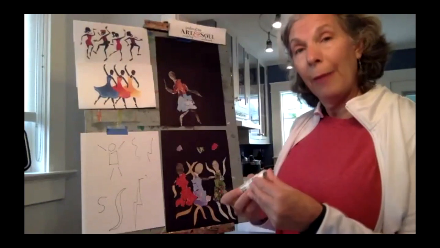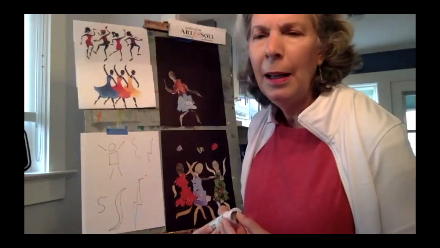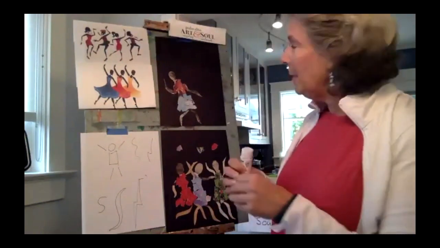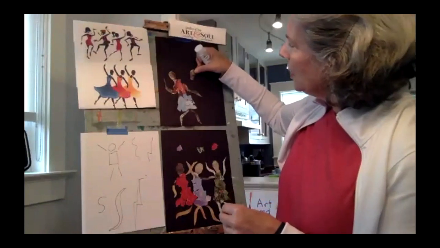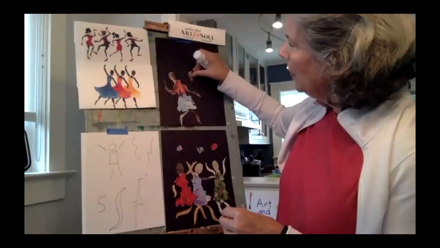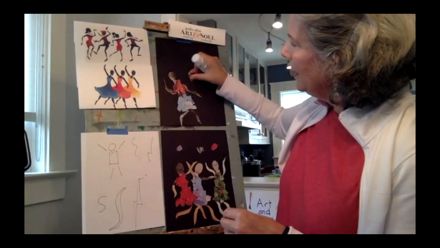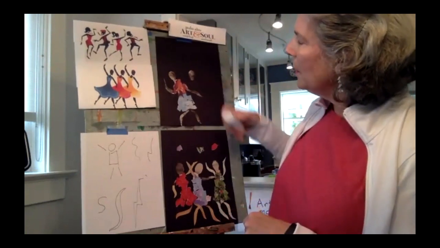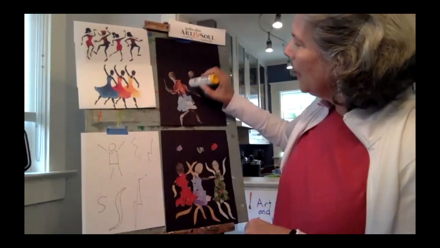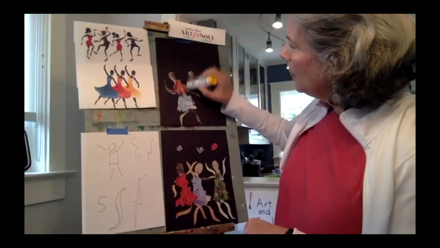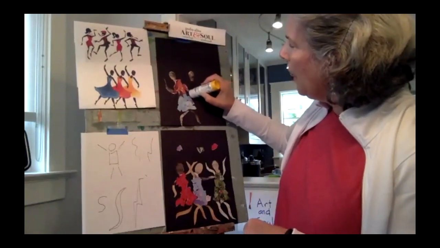So I already have my pieces cut. I understand that you guys still may be cutting, and that's fine, but I'm just going to show you how I'm going to assemble the next one. This one is going to be next to her. This arm is going to be in front. So when I do my costume, I'm going to put her costume behind.